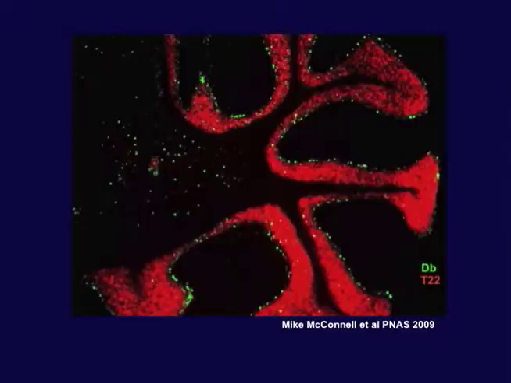For example, here's one, D, on a black 6 background. It's a classical MHC class I molecule, and it's expressed in the Purkinje cells of the cerebellum. This is mRNA. Another non-classical MHC is expressed in the granule cells of the cerebellum. And you can go all around the brain, and incidentally, these are in adult right now, and you can look for where these MHC class I molecules are expressed.